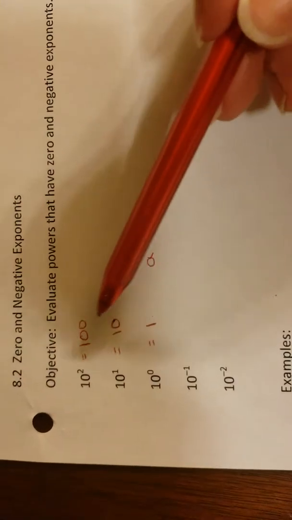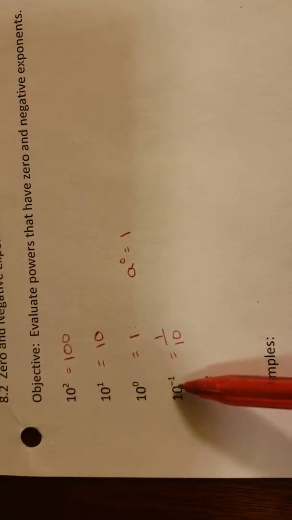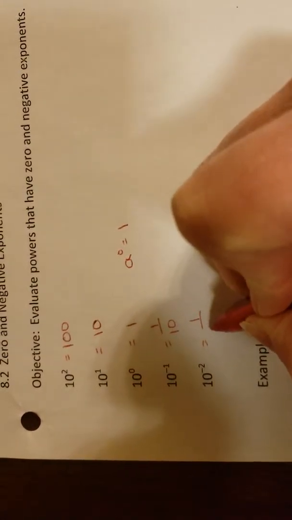Now we can do it backwards, divide by 10, divide by 10. So 10 to the power of negative 1 is 1 divided by 10, a fraction, 1 over 10. Some people think that a base number with a negative exponent will be a negative number. It's not, it's going to be a decimal. And if I divide by 10 again, 1 over 100.